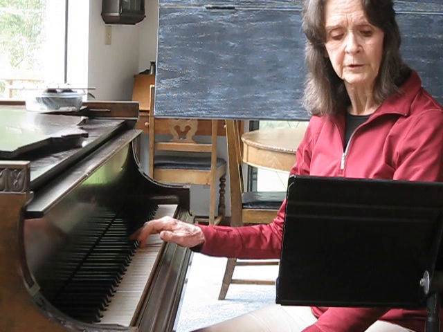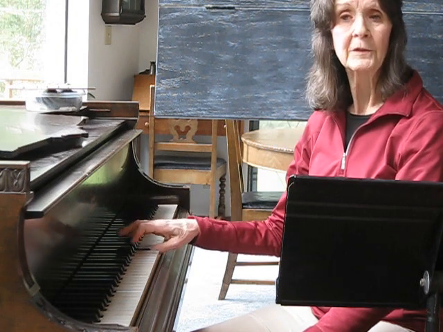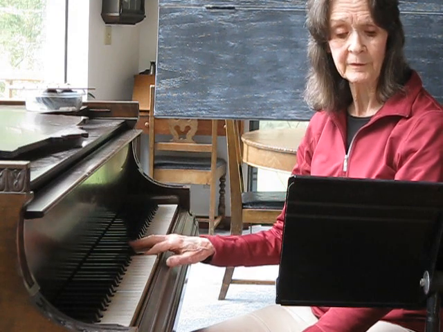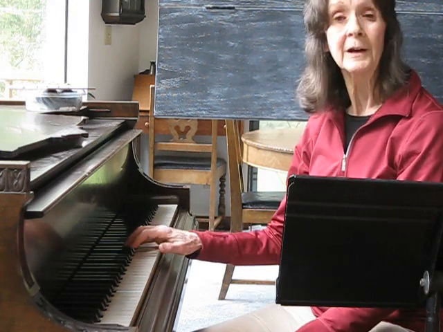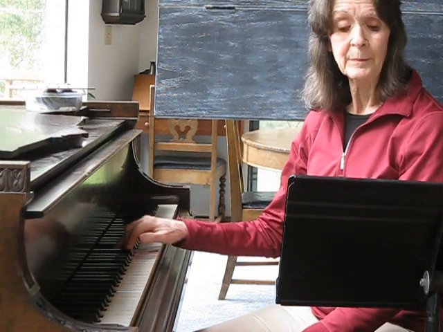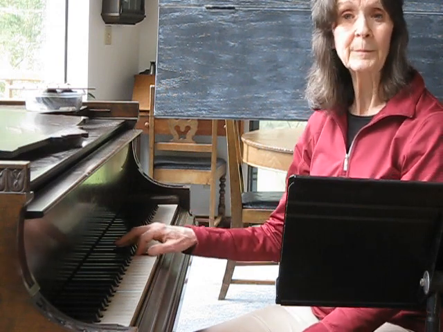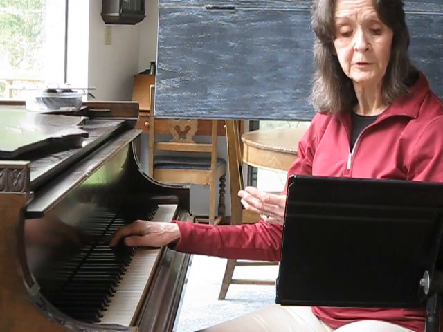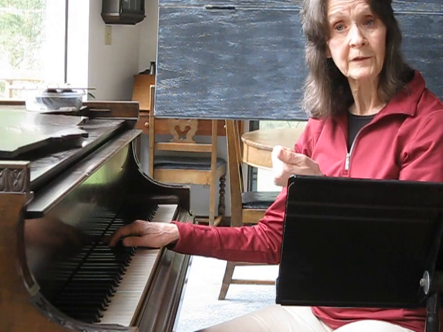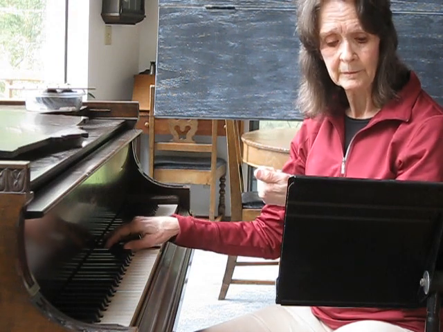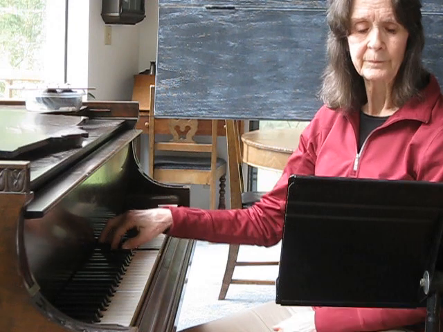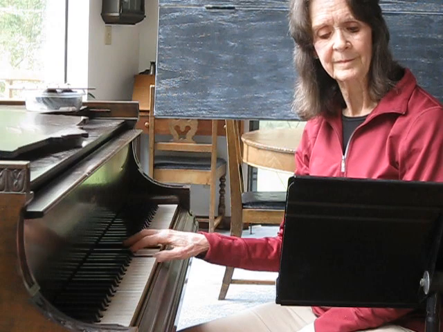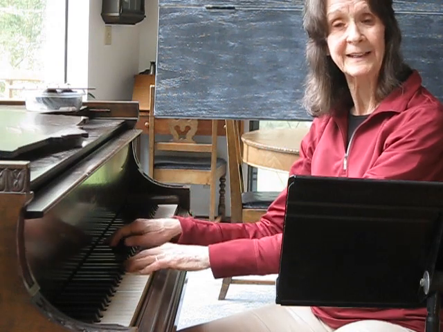The alto does a similar thing. Stays the same, steps down, stays the same, steps down. Okay? And the tenor stays the same, steps down, stays the same, steps down. Okay? So if I just put the upper 3 parts together, you'll hear that one part is staying the same while the other 2 are moving down. You get a suspension. And all together, play it with me.